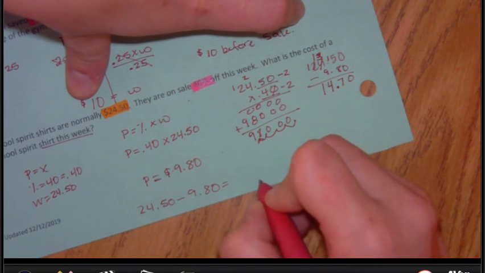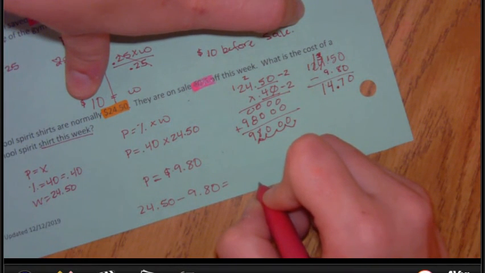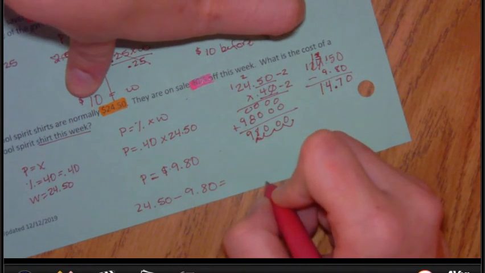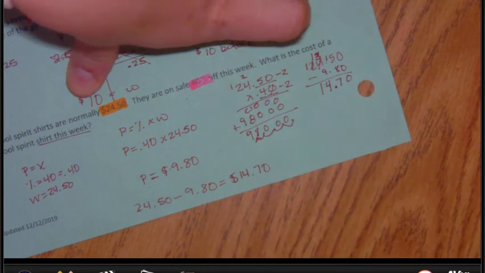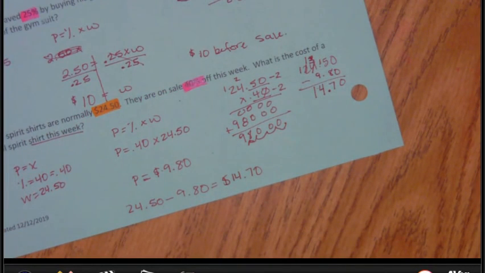So right now, my shirts are $14.70. I'm going to double check myself here. Always double check yourself just to make sure. All right, and it is $14.70.